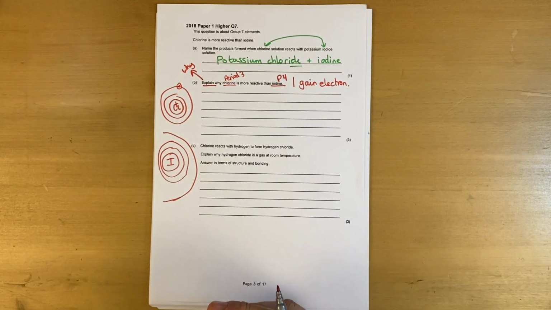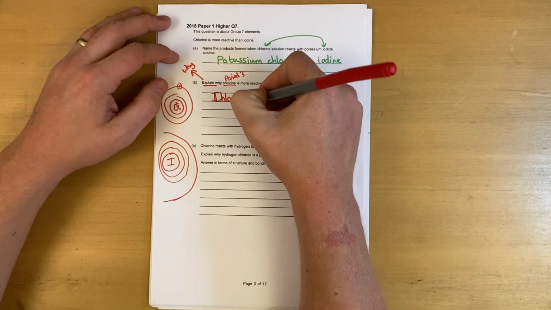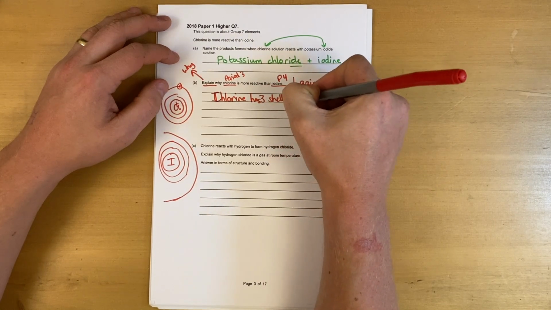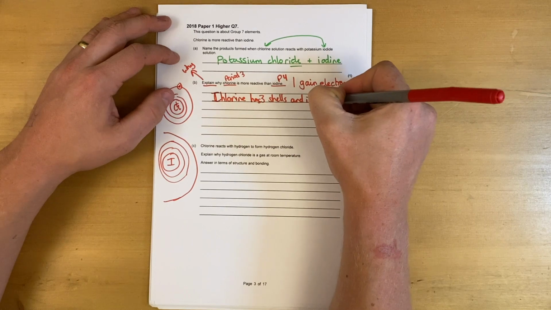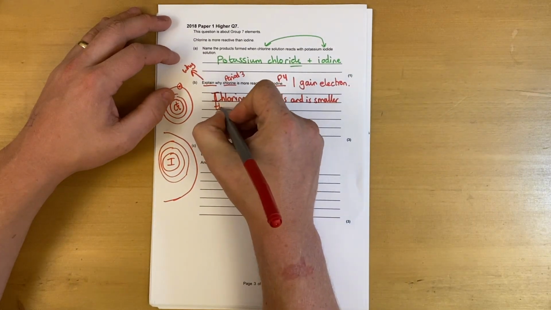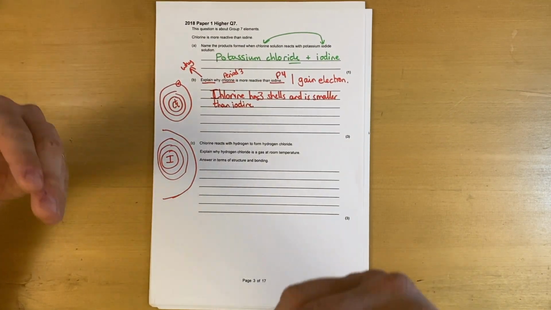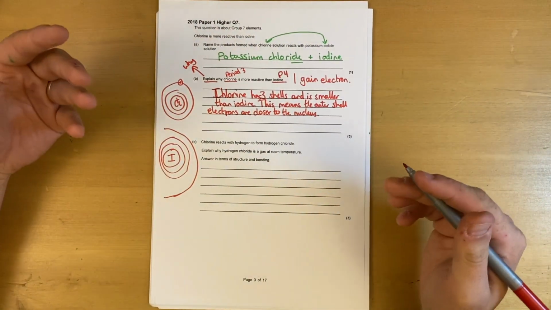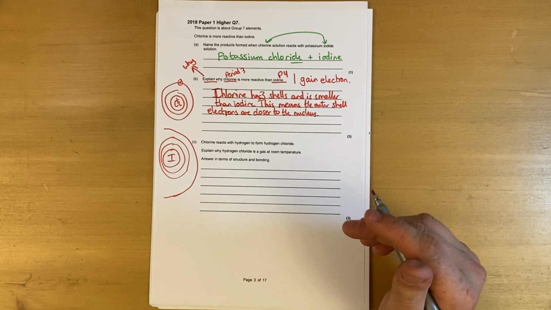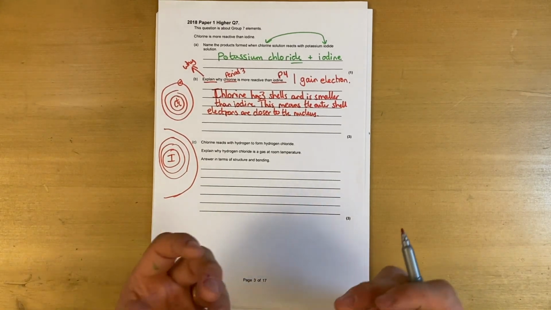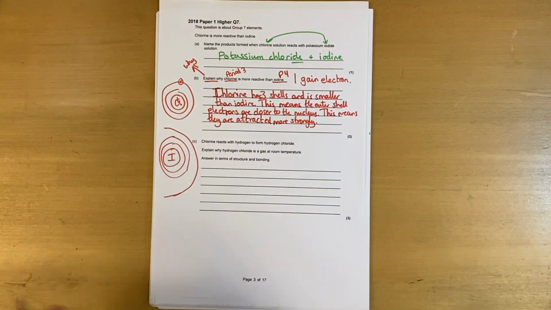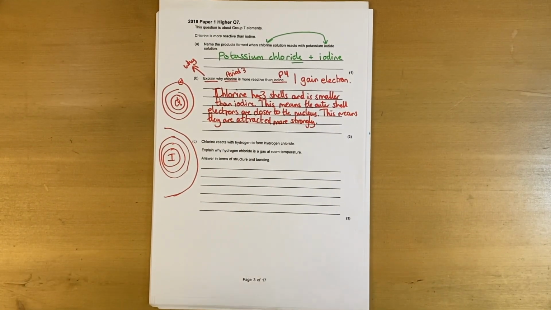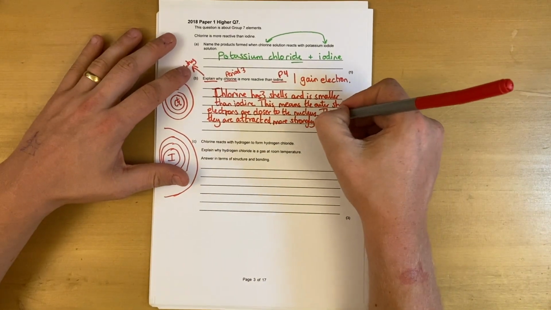So let's put that into words. Chlorine has 3 shells and is smaller than iodine. What does that mean? That means that the outer electrons are closer to the nucleus. That therefore means that those actual electrons are going to be attracted more strongly. Finally, to wrap that all together, that means it can gain an electron more easily.